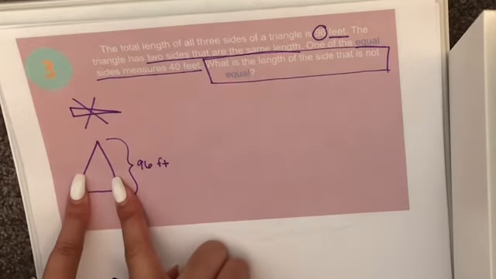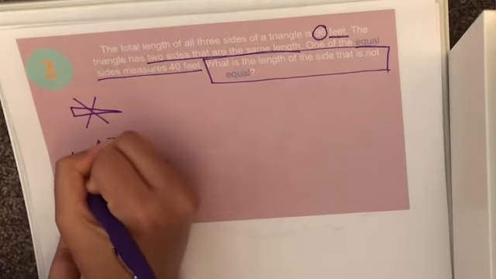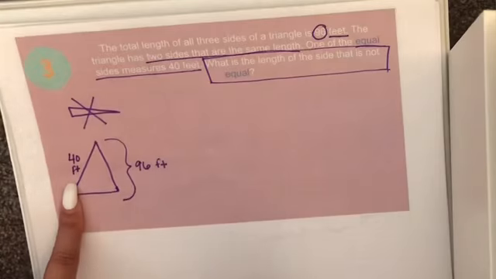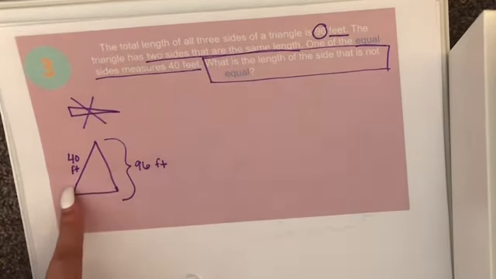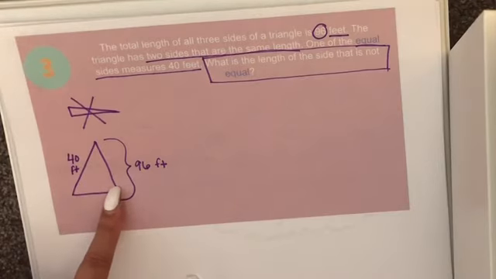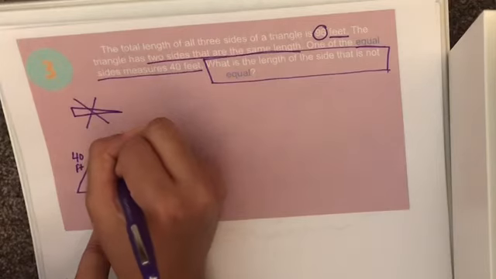One of the equal sides measures 40 feet. So that means that one side is 40 feet. But if they're equal, that means they're the same length. So if this side is 40, then this side is 40 as well.